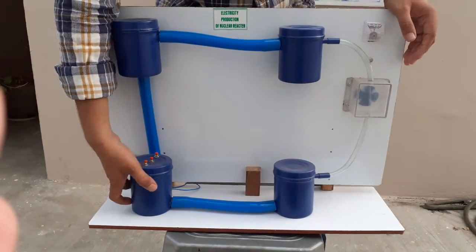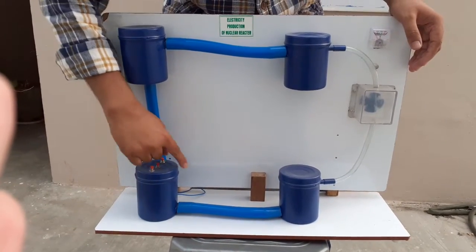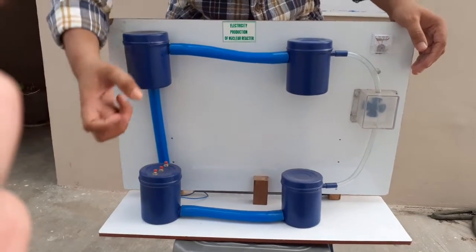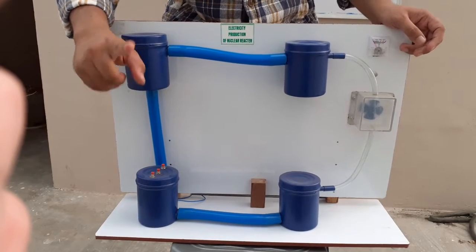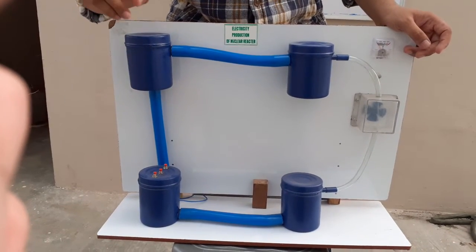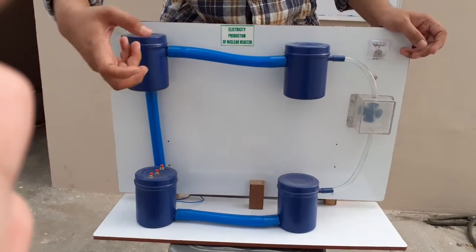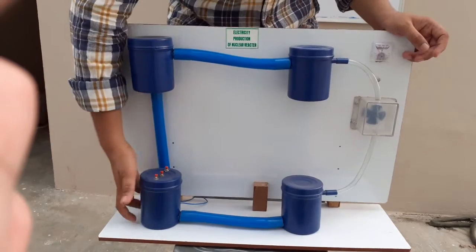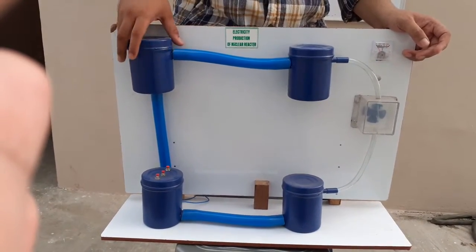So here this is called the nuclear reactor chamber. In this nuclear reactor chamber, a nuclear reaction takes place, especially a nuclear fission reaction. It means one helium atom will undergo nuclear fission and be divided into two hydrogen atoms, and in this process a lot of heat energy will be generated. This heat energy will be transferred to this chamber.